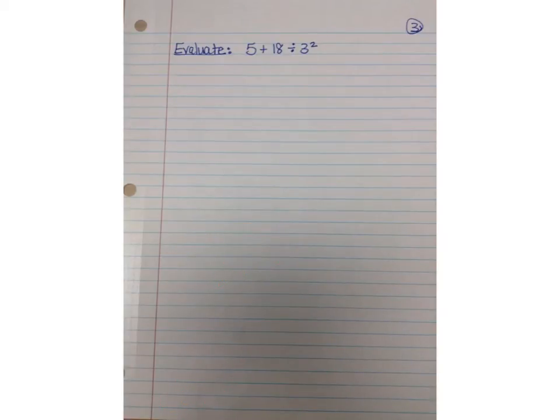Okay, so when you see the word evaluate, that means solve. So we are going to solve this using PEMDAS. Well, there's no parentheses for P, so we don't need to do anything with that. There is an exponent. So I like to rewrite the problem each time I do it. Okay, and so I will rewrite it. So we're not going to mess with the 5 yet. So we'll do 5 plus 18 divided by, now we have to do the exponent, so what is 3 times 3?